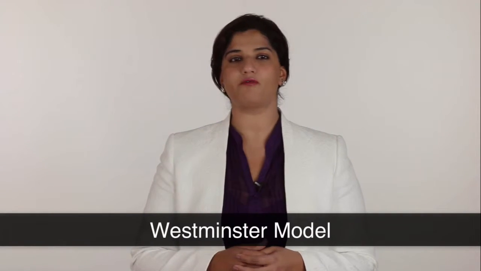In the previous lecture, we have looked at the Constitution as a set of rules and different sources to find these rules. In this lecture, we will look at the constitutional framework as a system of governance and see how the Westminster Model is different from other constitutional arrangements.